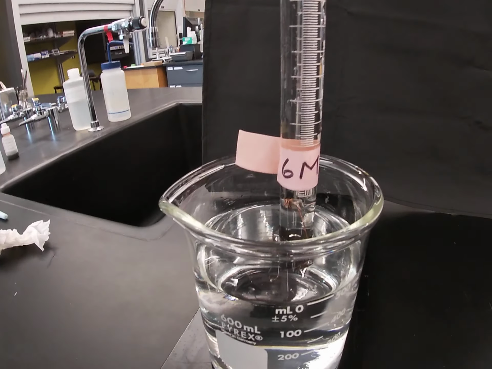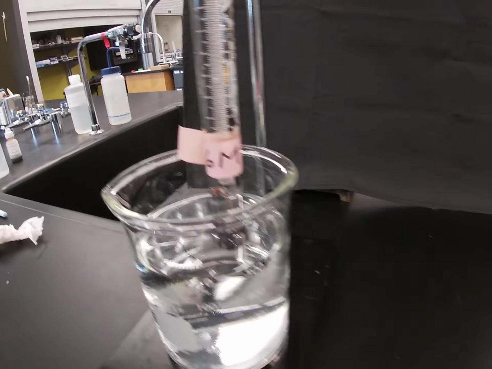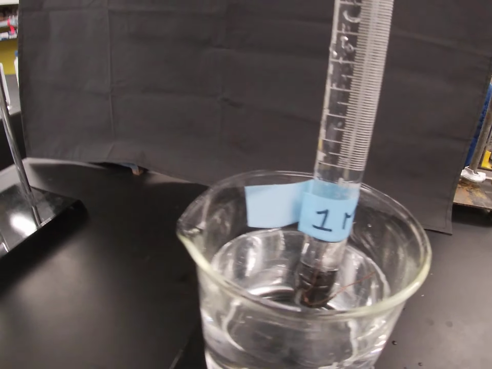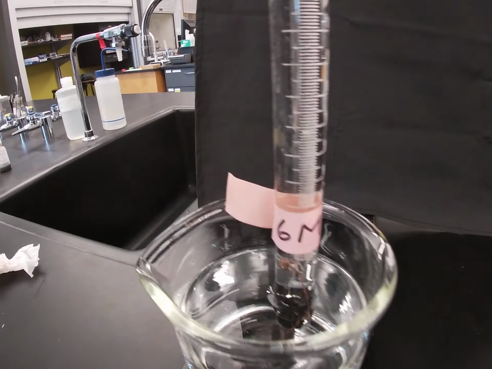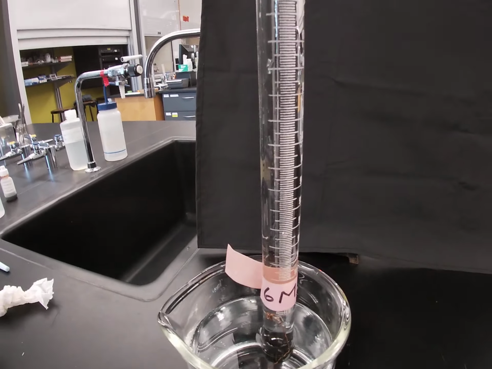I don't know if you can see the actual piece of magnesium in the gas collection tube there. It's kind of hidden by the wrapper there that's shown. And we're waiting then for the acid to make its appearance down there at the bottom. As we speak, it's flowing down the tube, and hopefully any second now we'll begin with our hydrogen gas production.